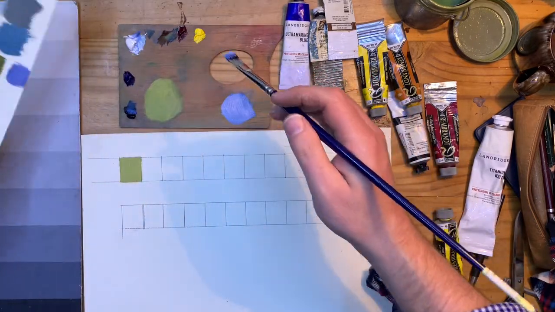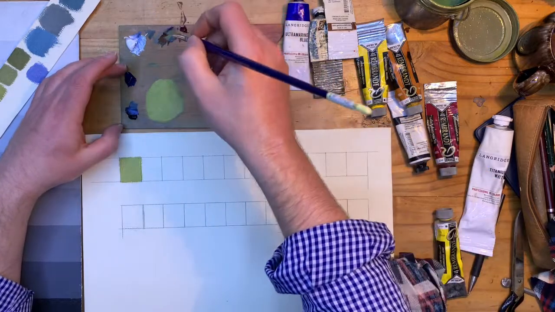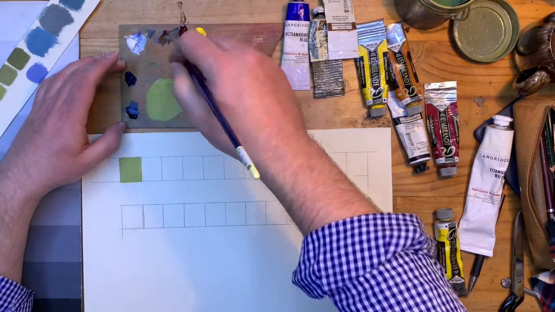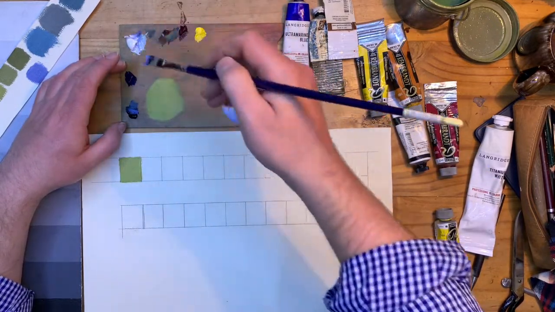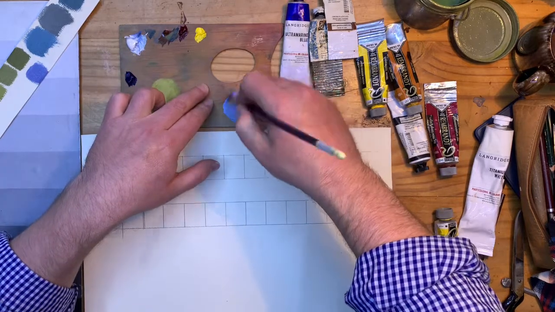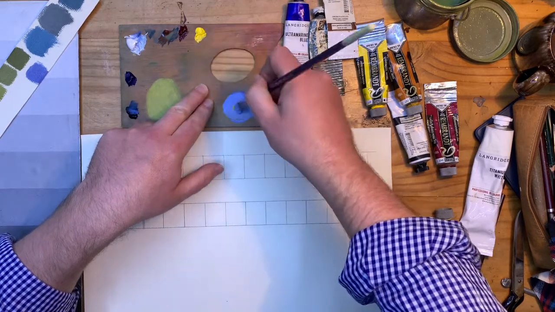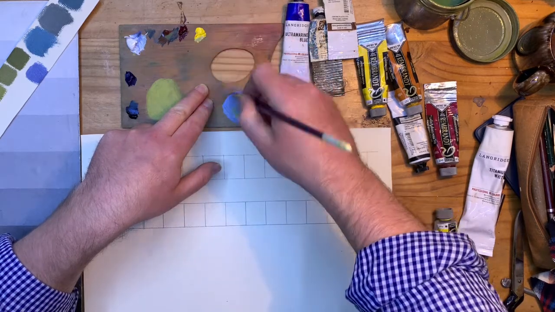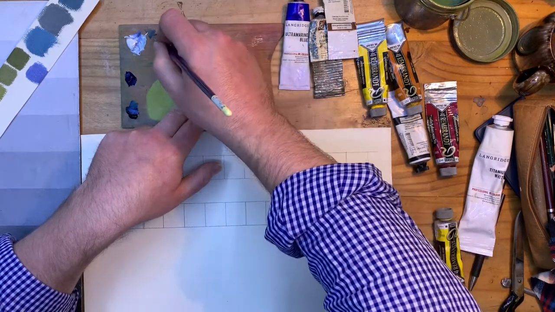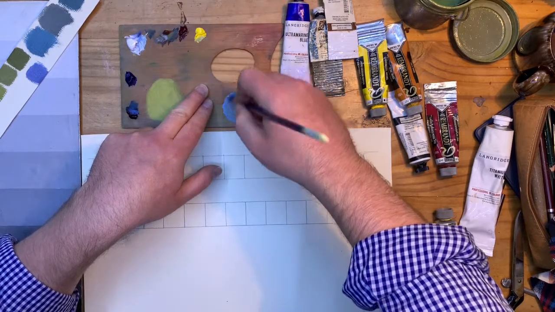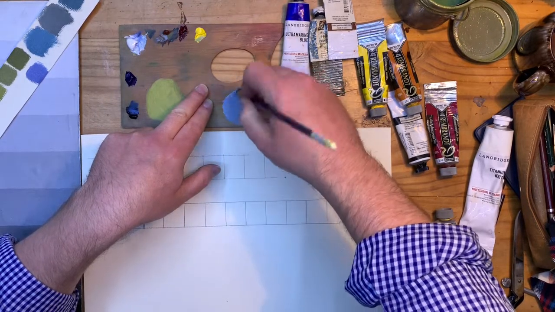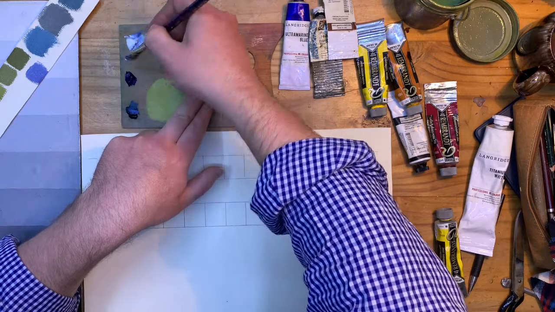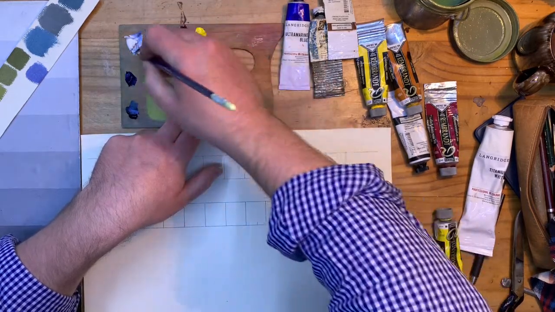Probably just want to grey that out slightly. Blue violet, so we're going to hit it with a little bit of that, and a speck of that. That's a bit better. It's taken a bit of that oomph out of it.